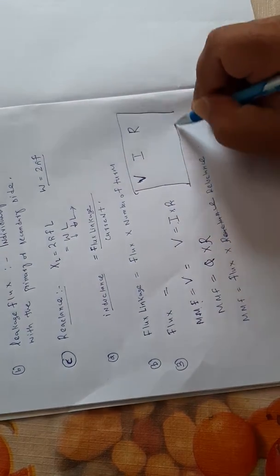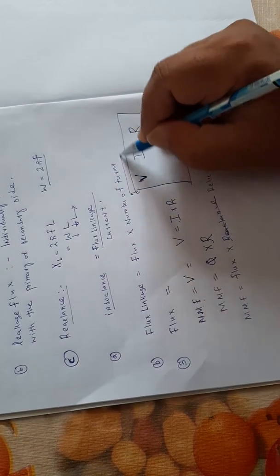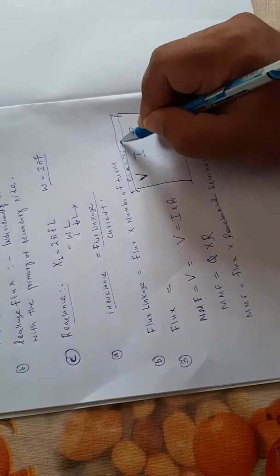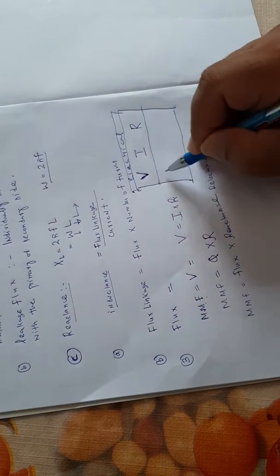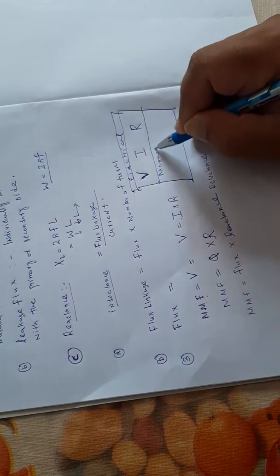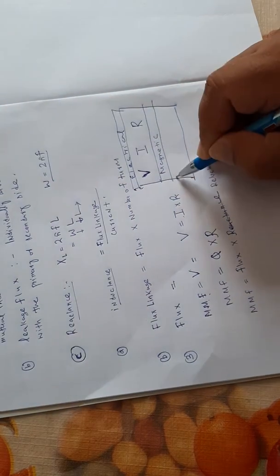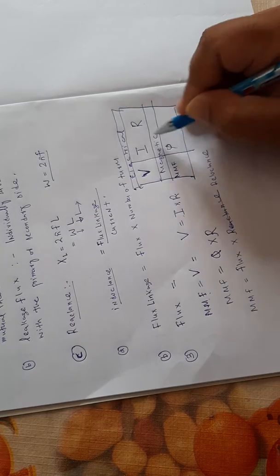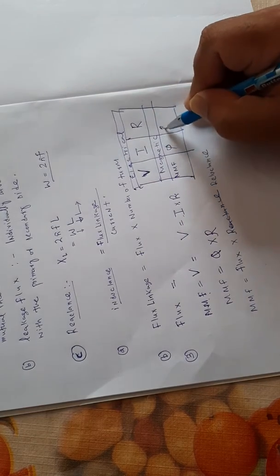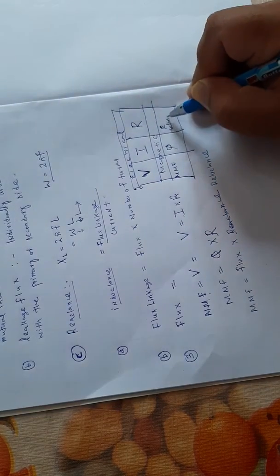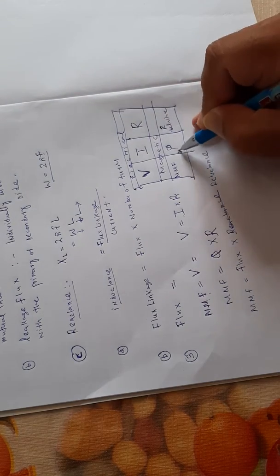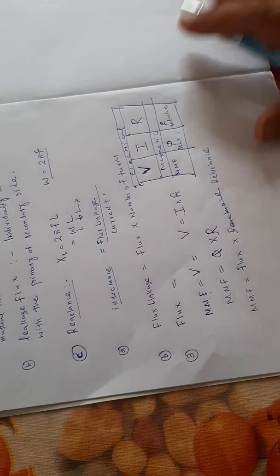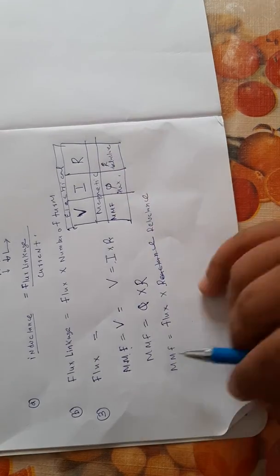This is your electrical terminology, electrical symbols. Similar to this in magnetic, you will write mmf, here it would be flux, and here it would be reluctance. This is called reluctance.